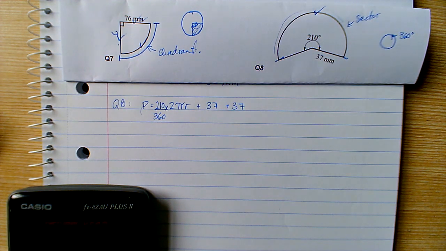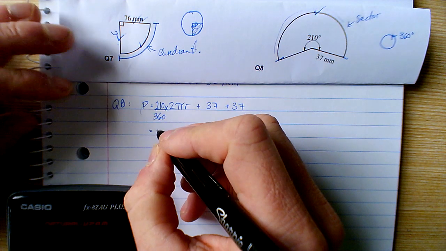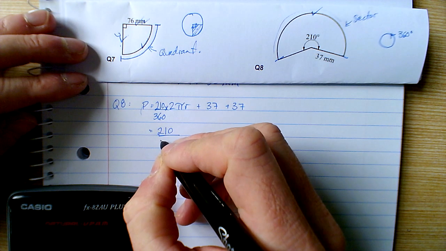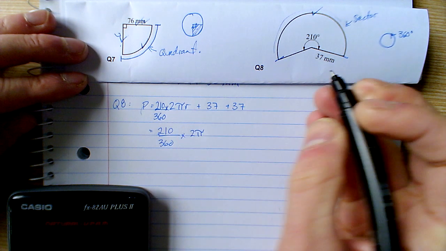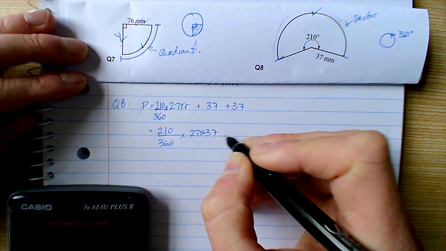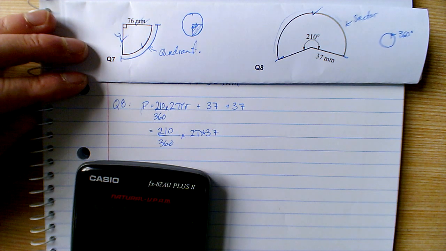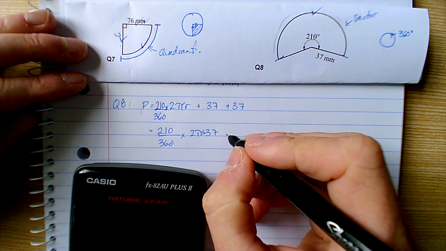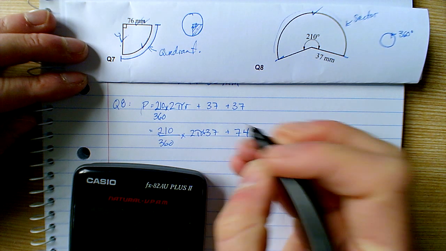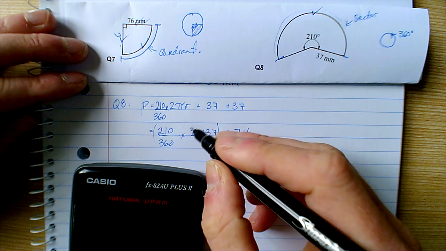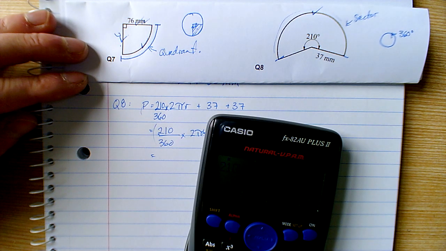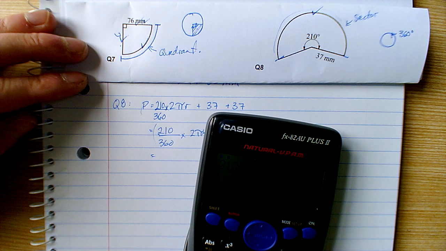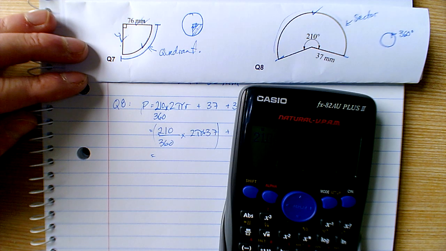So the next thing we're going to do is now we're going to do that. So we write in the next values, so 210 over 360 times 2 pi r. R is now 37, so write that in, and then 37 plus 37 is 74. I'm going to do this in my calculator first and then add the 74. So that's going to be 210 divided by 360 times 2 times pi times 37.